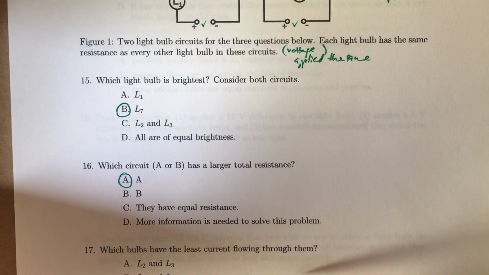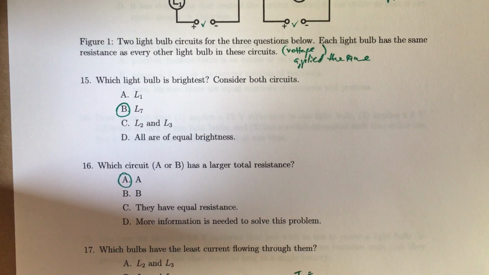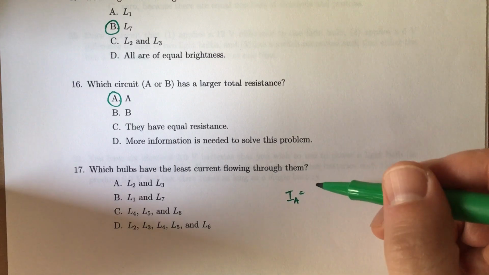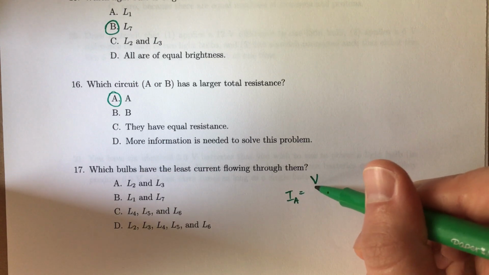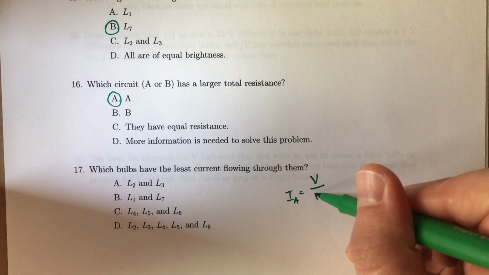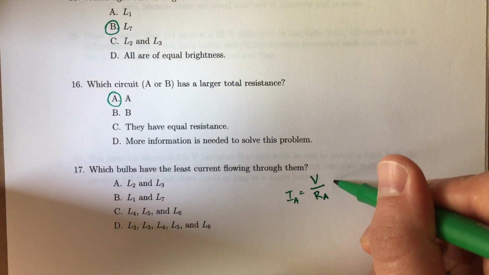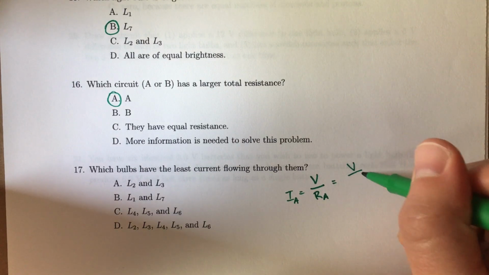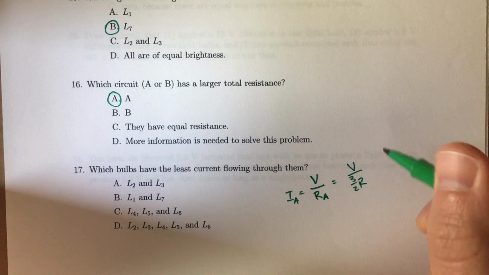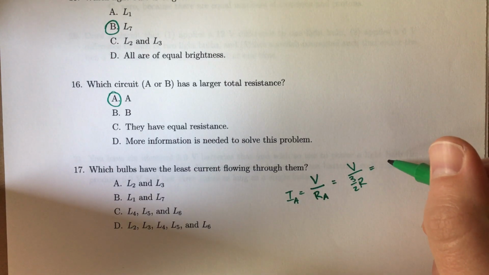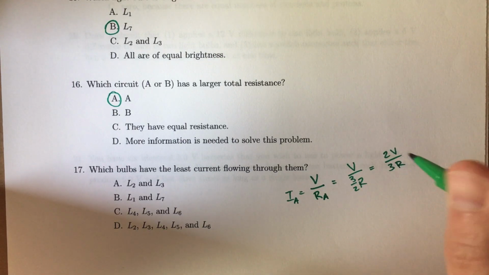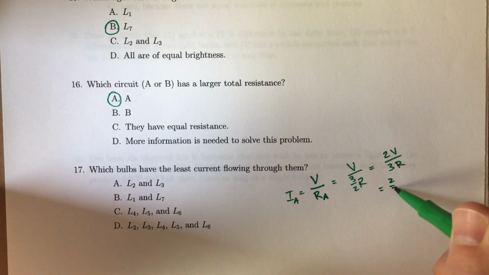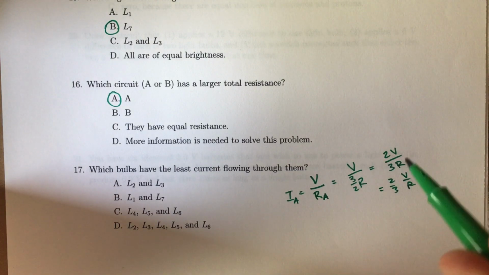Now, let's take a look. So, current going through A is going to be the voltage applied to A, which is the same for A and B, divided by the total resistance of A, and that's going to be V over 3/2 R. So the expression will look like this. Okay. So 2/3 V over R.